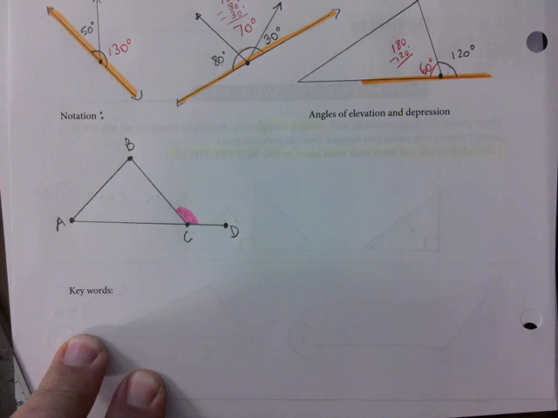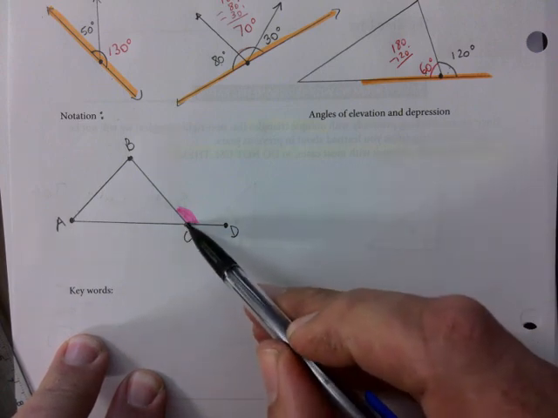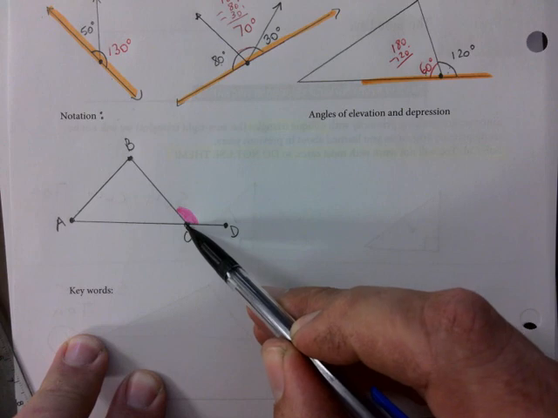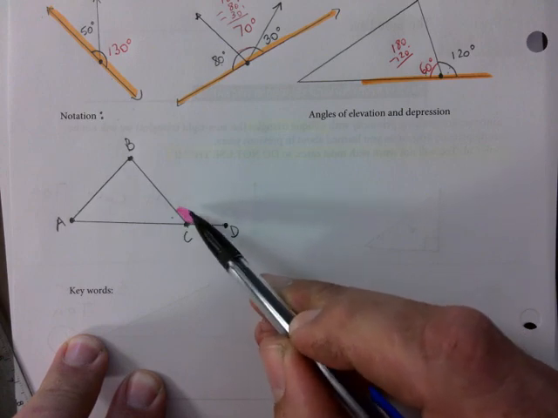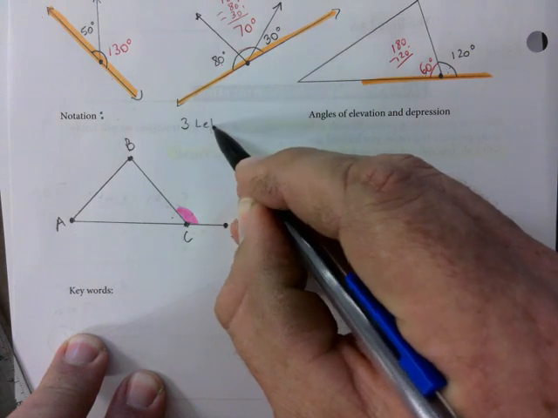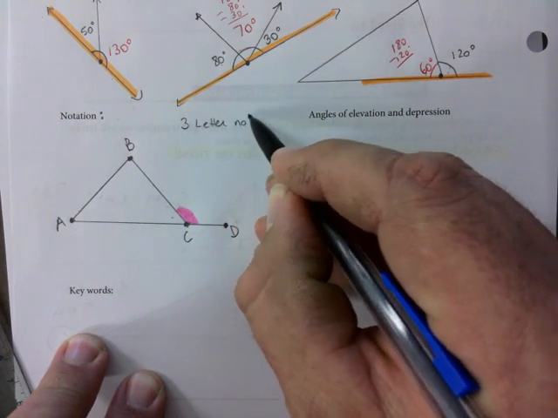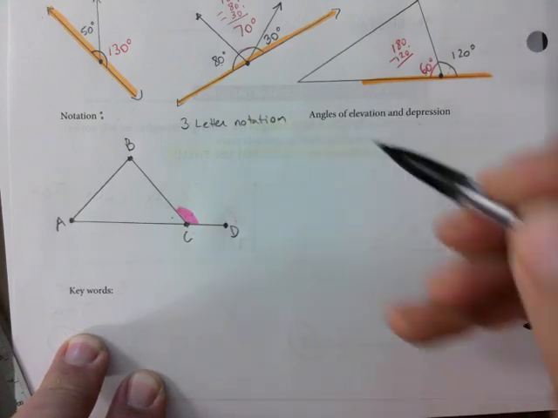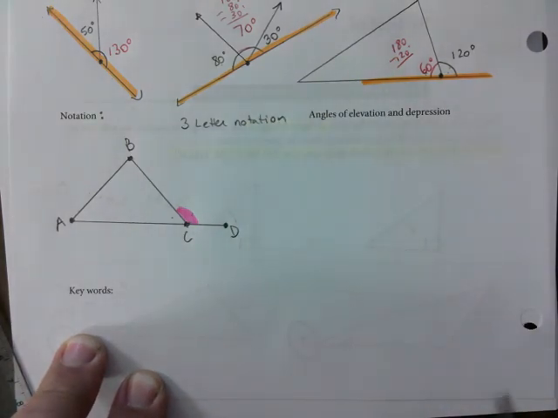And that's the problem right here. How many angles are attached to this point? There's one here and there's one there. So 3-letter notation. It doesn't matter which order you do this in.